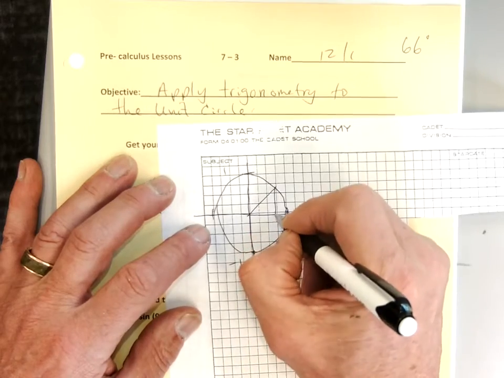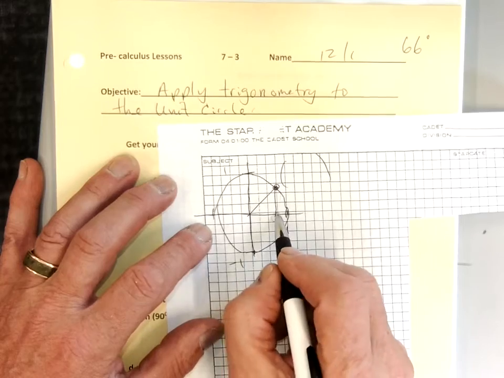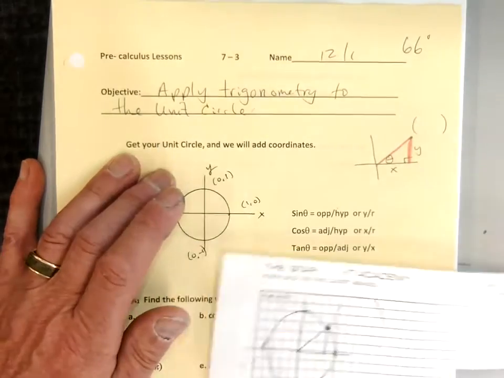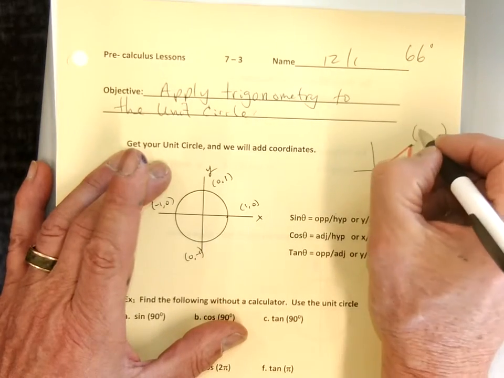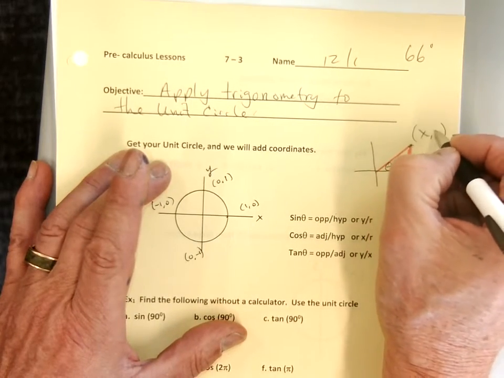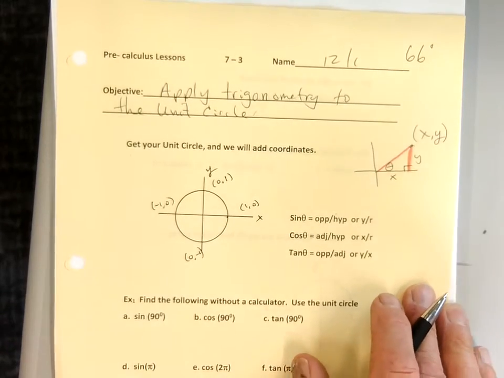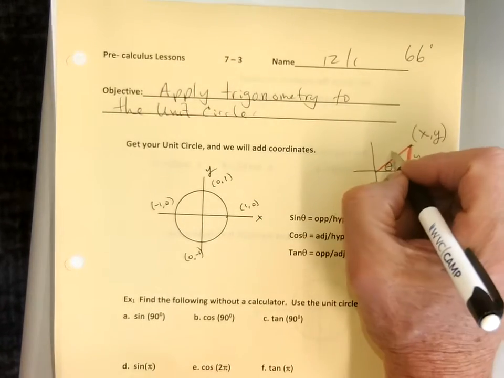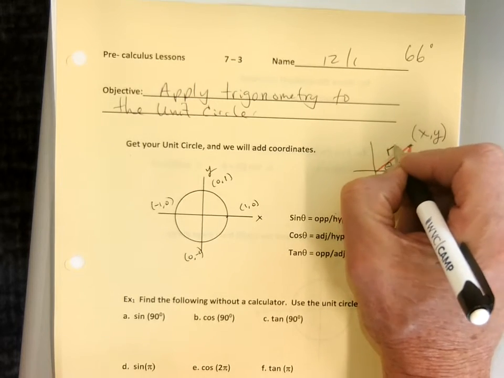Any triangle on the grid would have some X and Y value, right? So any point on the circle would have some X and Y value. Okay, I know you're with me, right? So therefore, this is no longer a hypotenuse, but it's the radius of the circle.